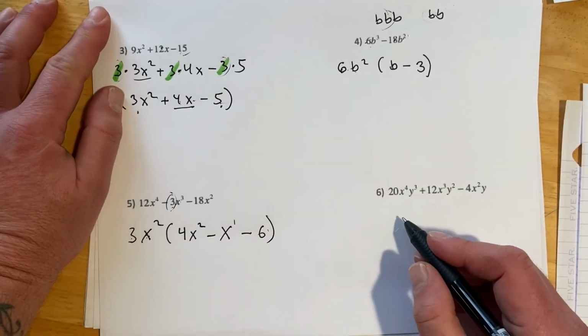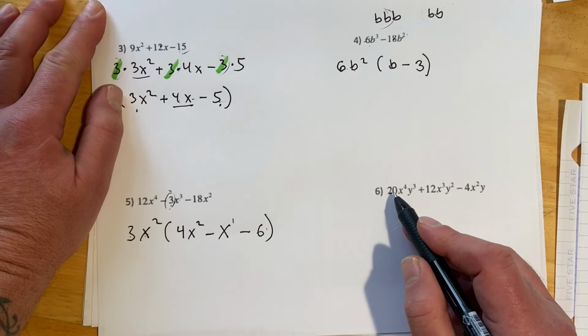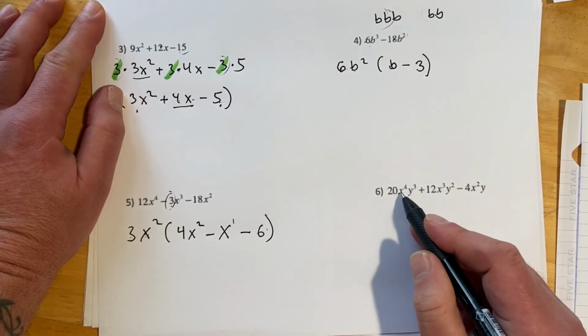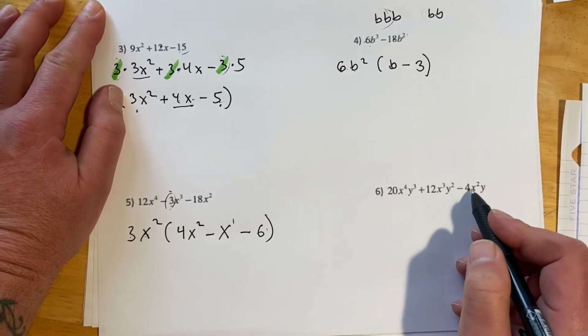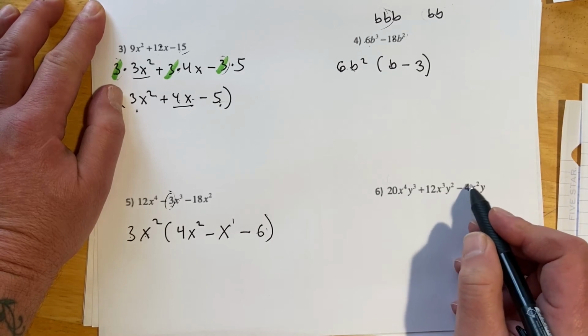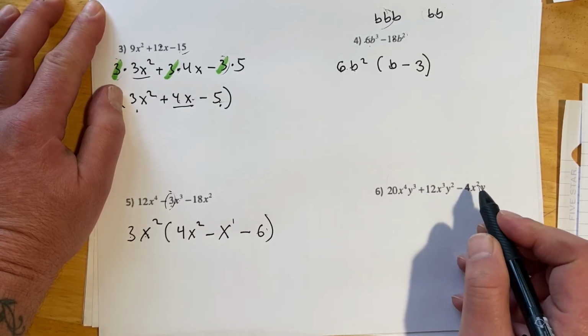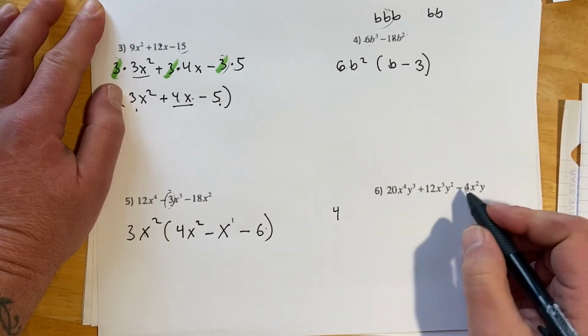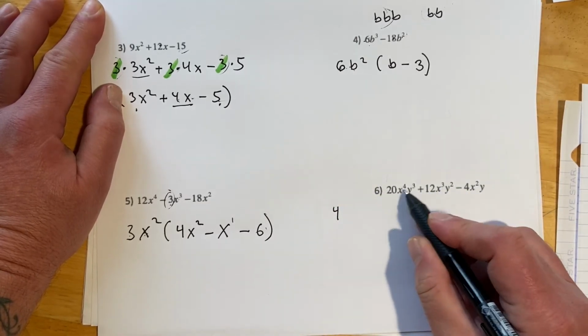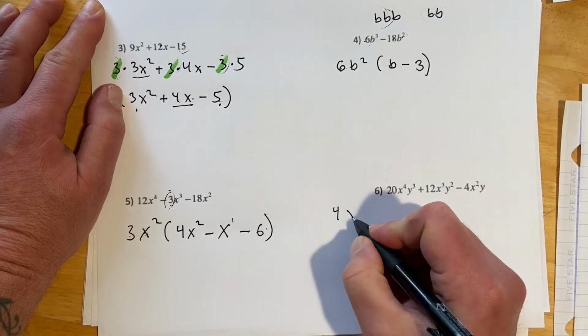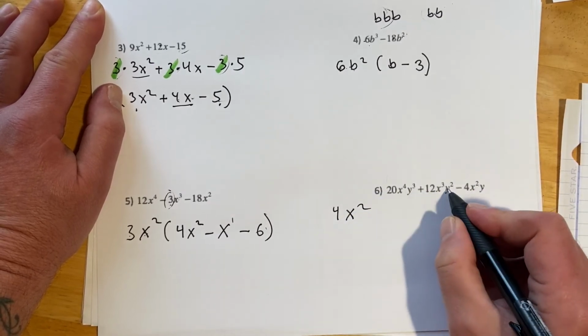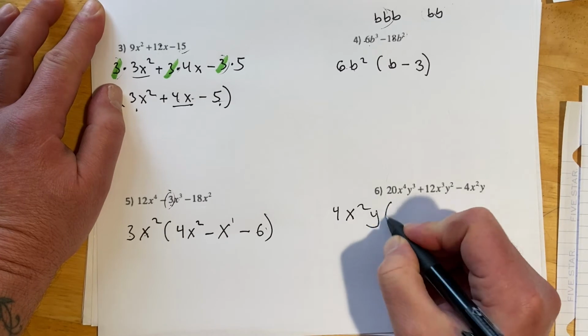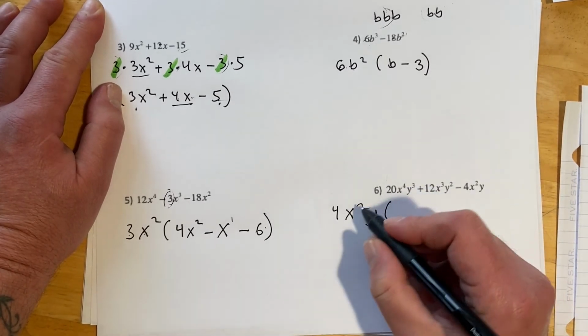And then this one, here we got 20, 12, and 4. So again, 4 is the limiting one, the least interesting of the numbers. And 4 goes into 20 and 12, so we're going to pull out a 4. In terms of x's, it looks like x squared is my smallest power. And then y cubed, y squared, y, so y is the smallest in y.